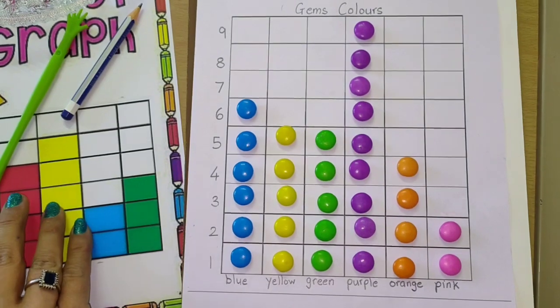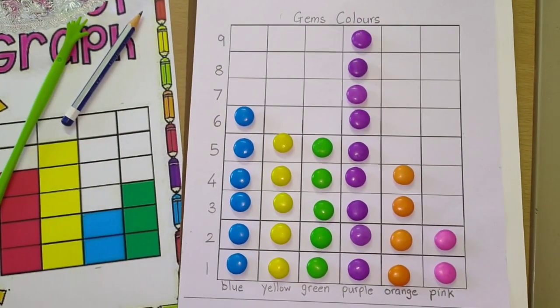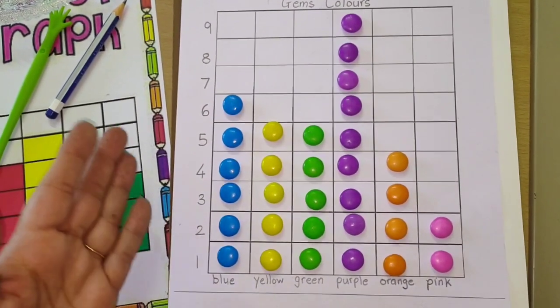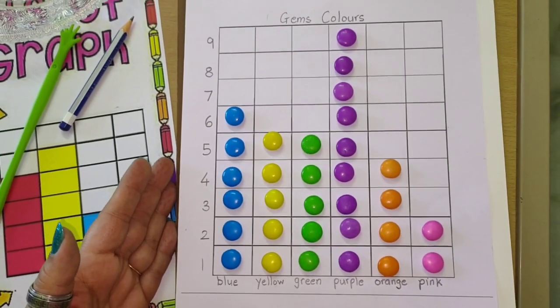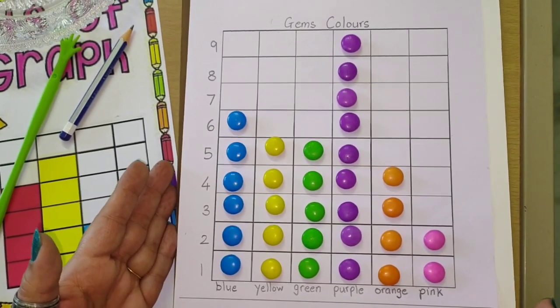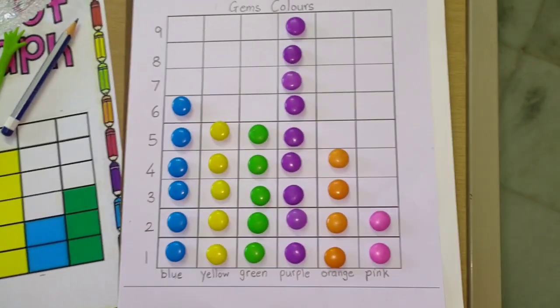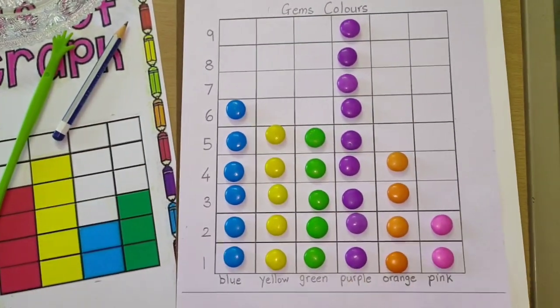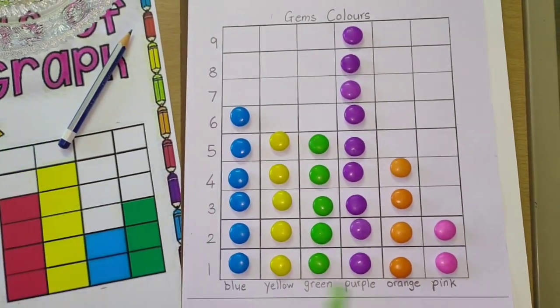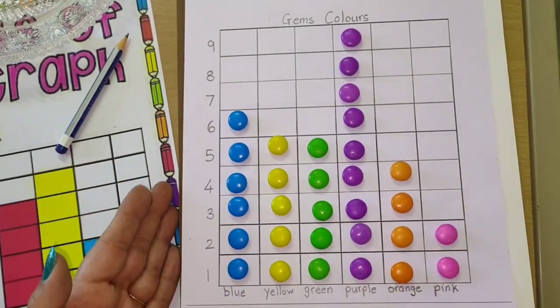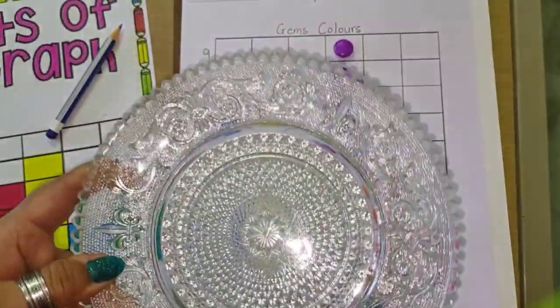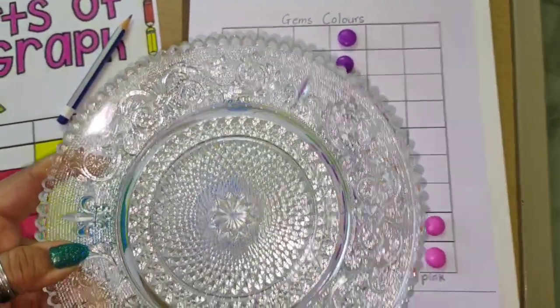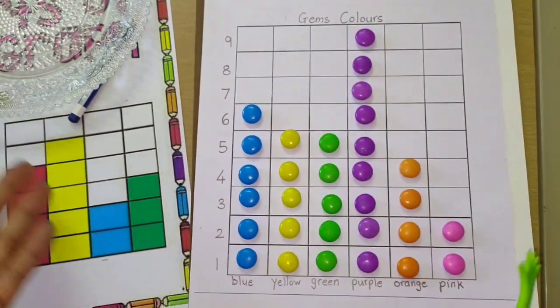So now, children, why do we need to make the graph? What does it explain and what do we understand from the graph? I'll explain. For example, here I want to know how many orange I have. So if I want to check how many oranges I have, would I be able to find it from the plate when everything was all mixed up? No, this makes it easier.